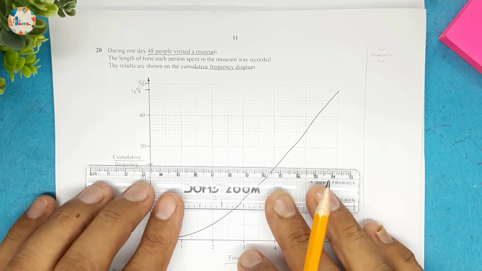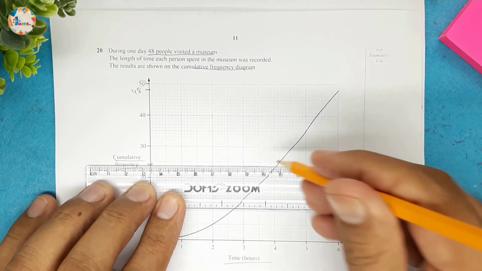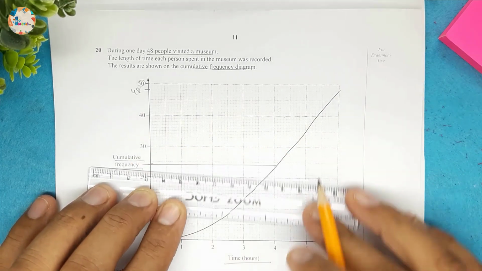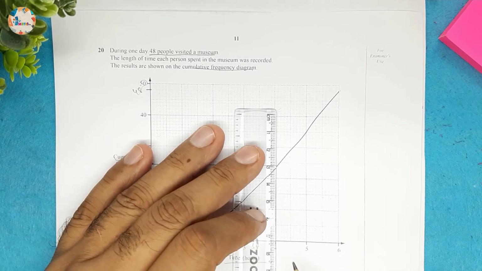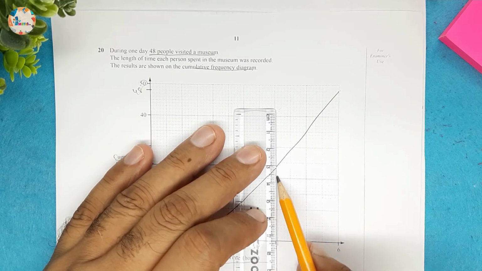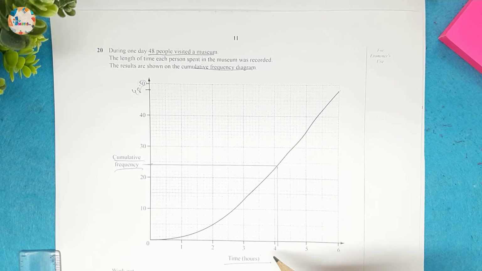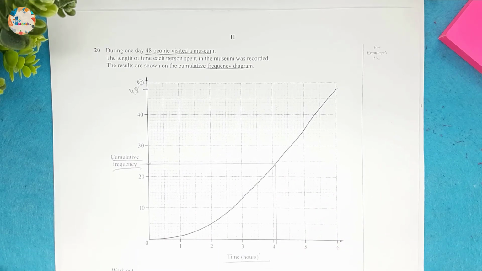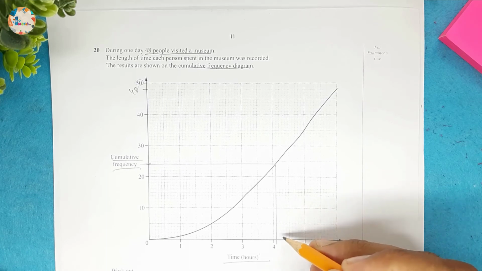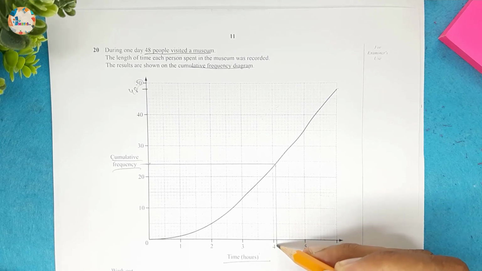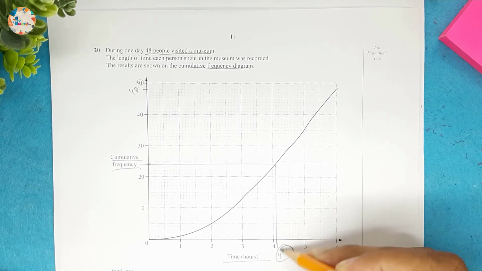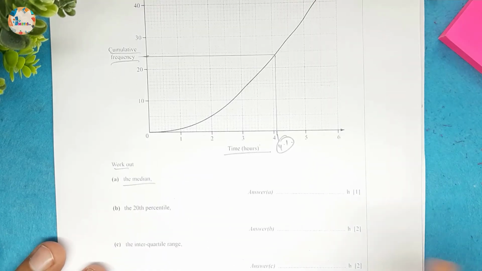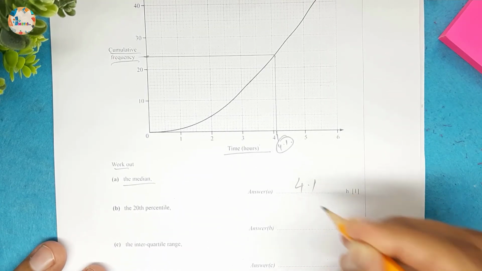And for the median we'll be checking this one, and we can take the reference from here, which is 4.1. This point will be 4.1. So median is basically over here, which is 4.1.